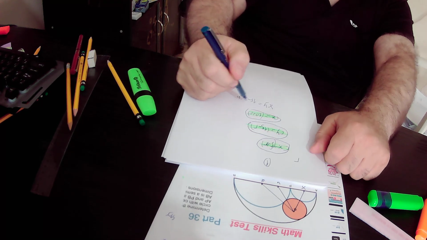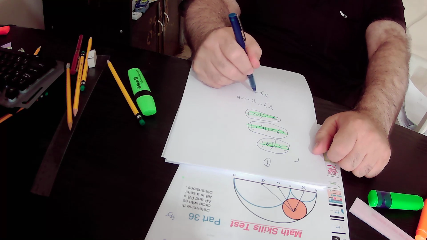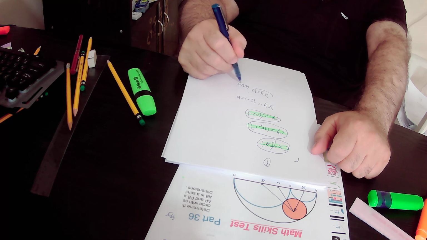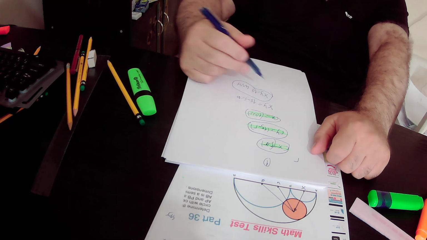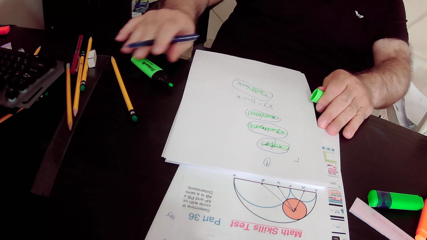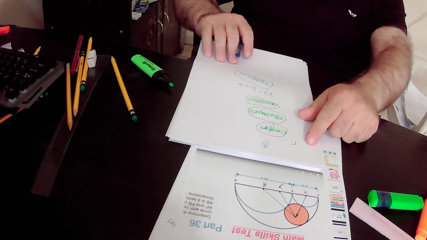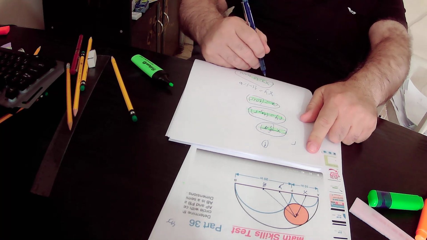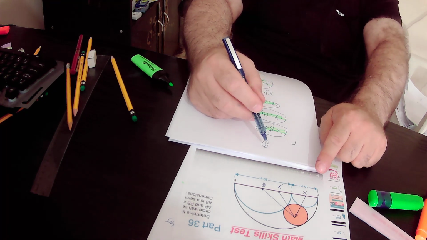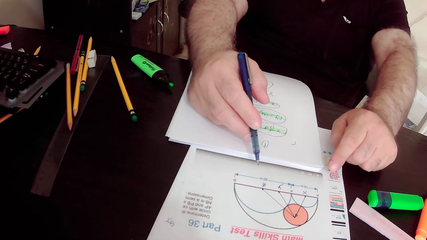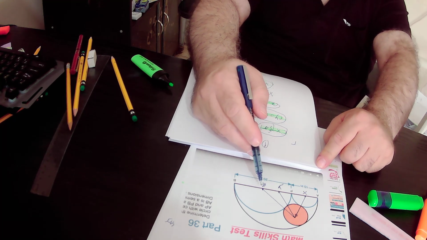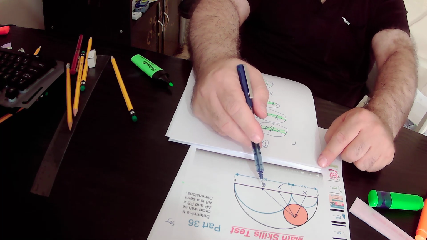So we know that XY equals 10 units. And what is the length of XZ? At point X we have the center of the small semicircle. At point Z we have the center of this semicircle, whose radius is equal to 10 units.